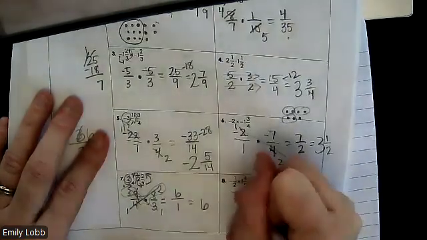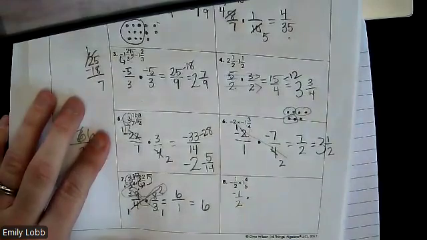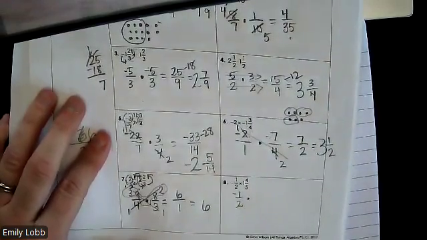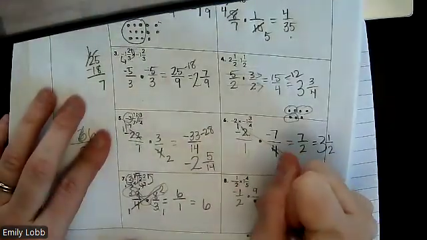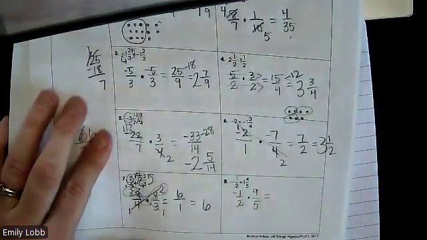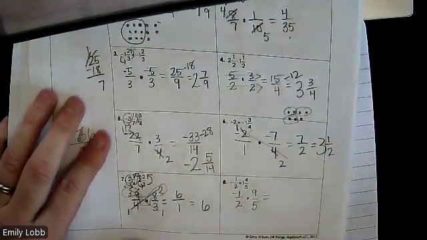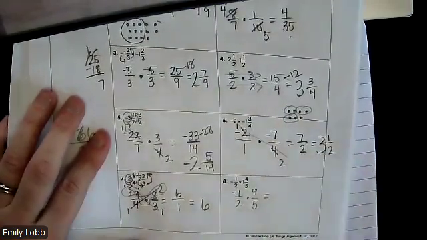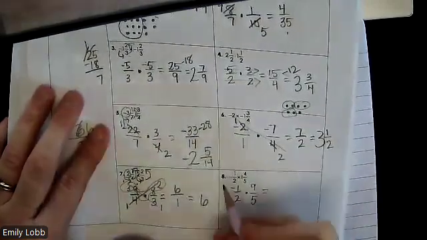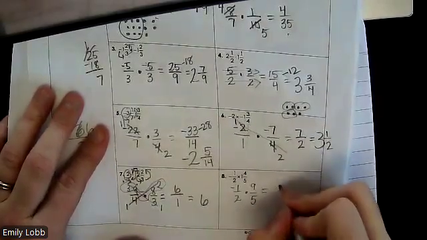All right, this first one is already a fraction, but I need to make this next one improper. What's 1 times 5? 5 plus 4. I can't divide the 9 by 2, so that won't work. When I have a 1, I can't simplify it any further. So I have to multiply across. What's 1 times 9? 9.